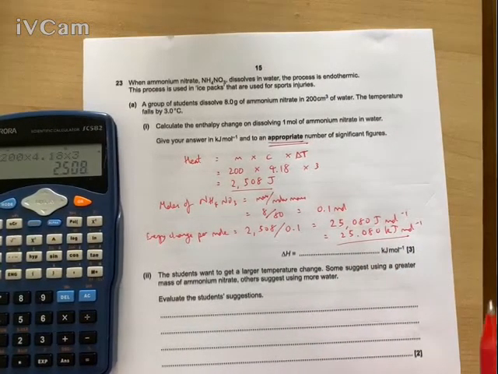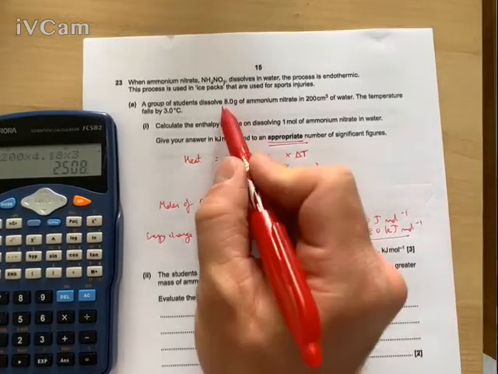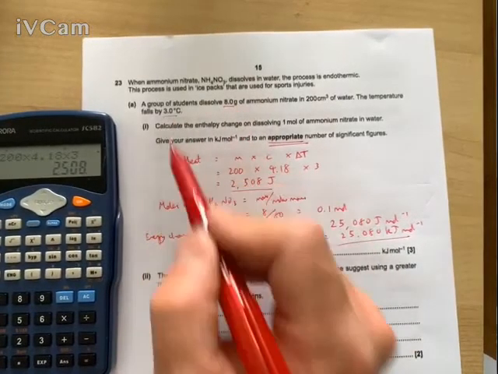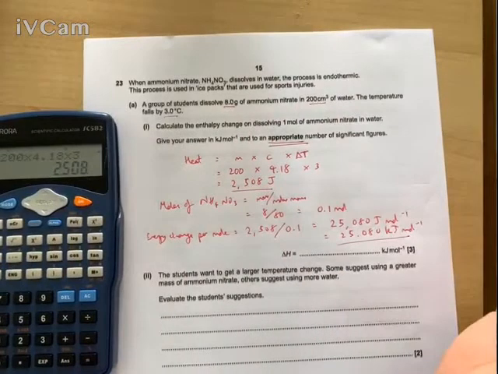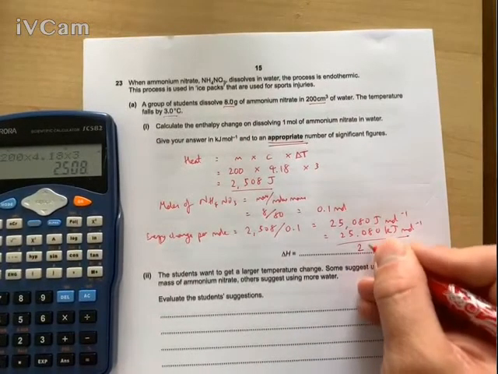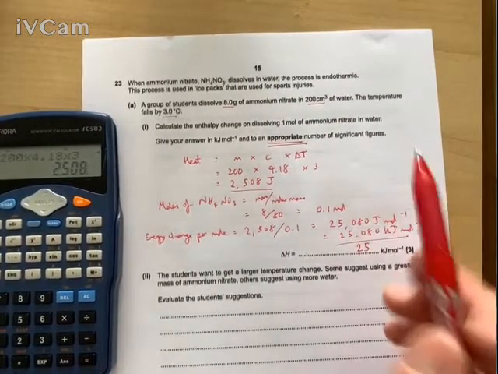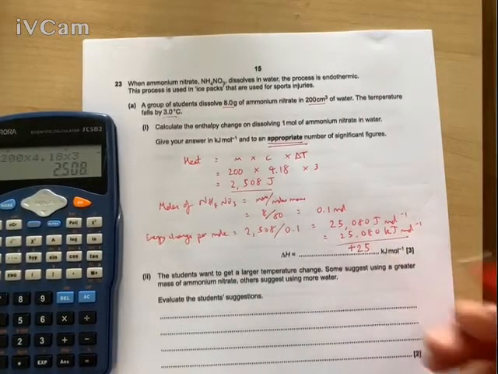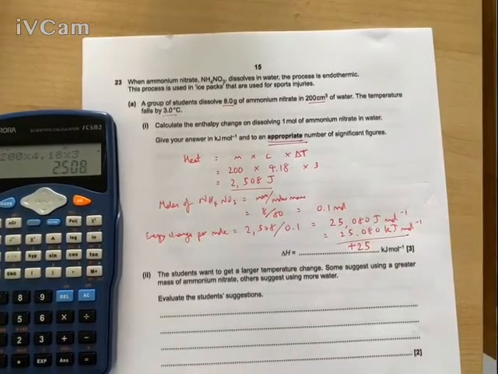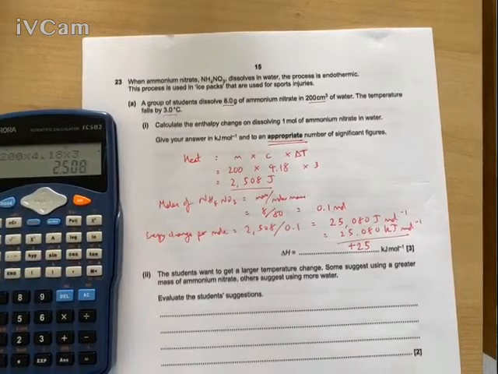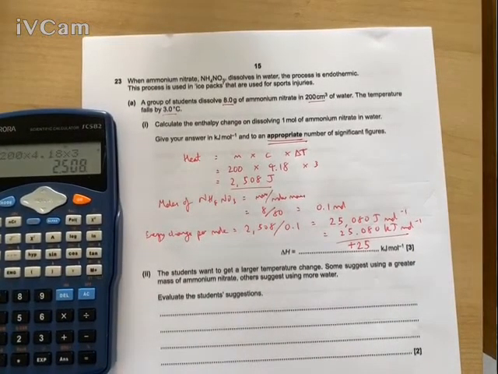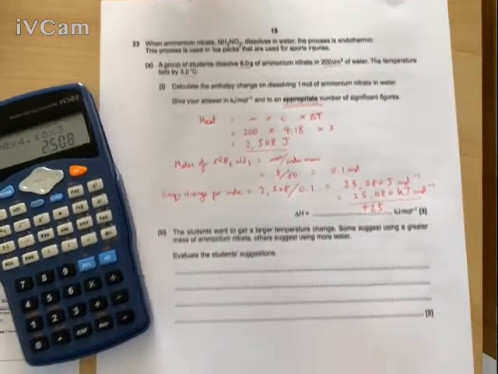And then we want an appropriate number of significant figures. Well, we want to go to our least precise piece of data. We've got this at 2 sig figs, this at 2 sig figs, that one at 3, so we're going to report it to 2 significant figures. It's going to be 25. And then we just consider our sign. The temperature went down. It's an endothermic reaction. The mark scheme doesn't say that you have to have the plus sign, but I would put it in because sometimes they do. Certainly, if it were a negative sign for an exothermic reaction, you would have to include it.